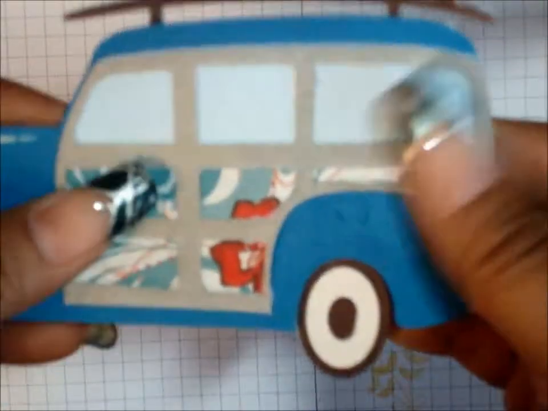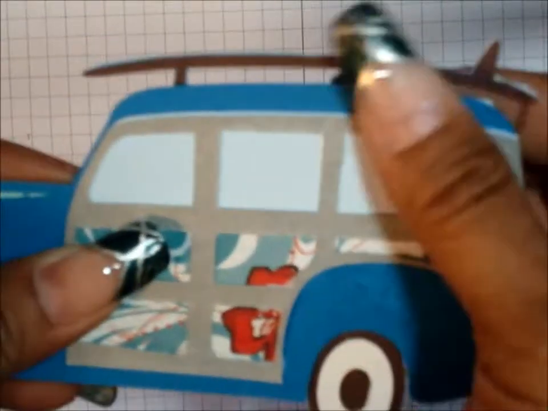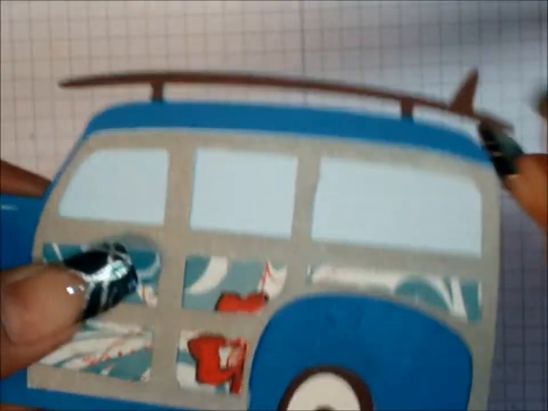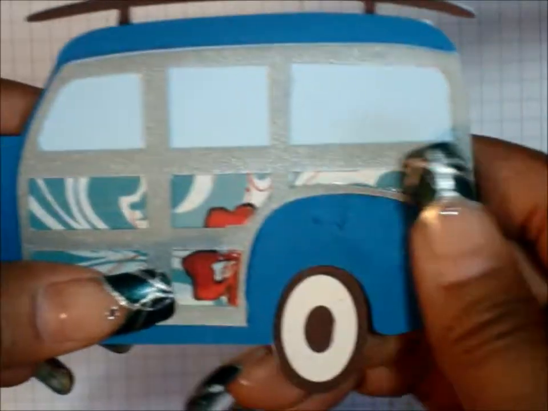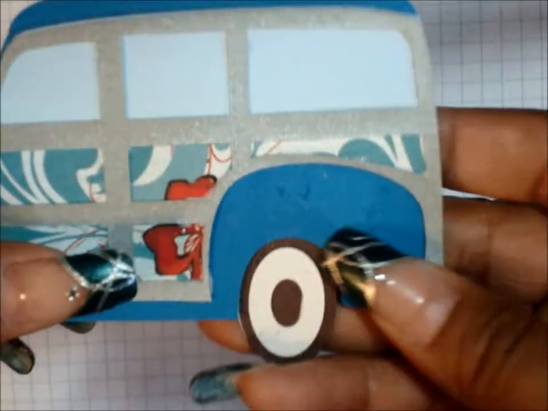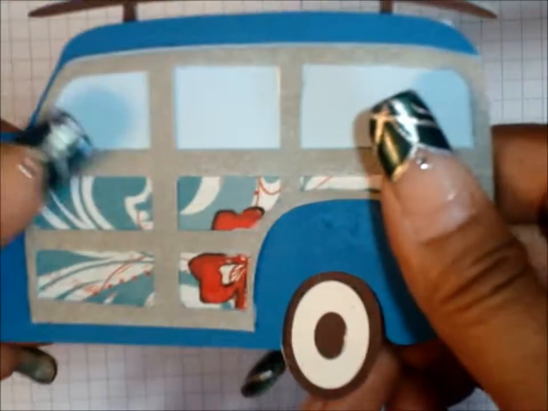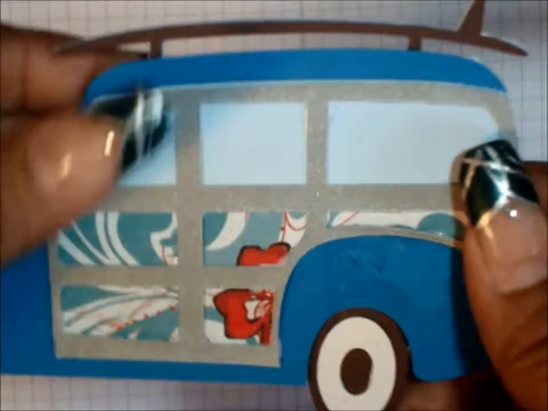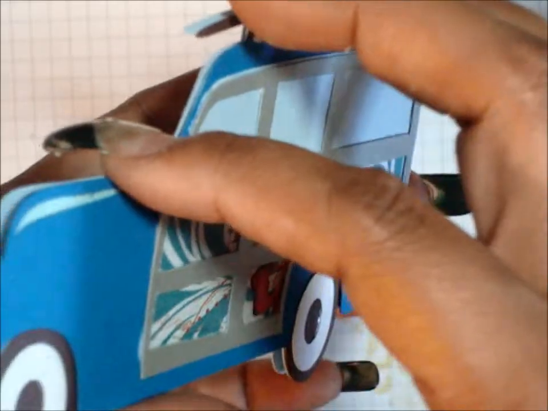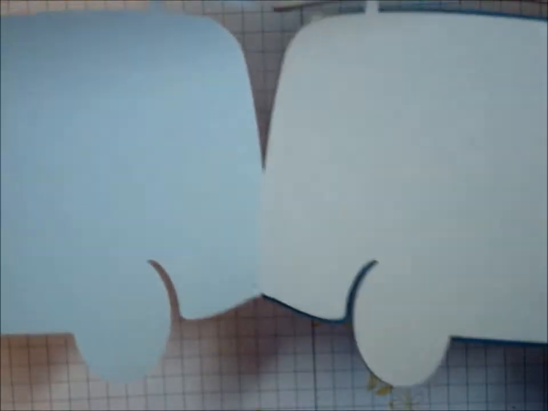And there you have it, my completed card. Kind of scuffed it up a little bit over here, but that's okay. I'm sure he's going to like it. Isn't that pretty cool? I know it opens backwards, but that's okay. It's a new concept. And I think he will like it.